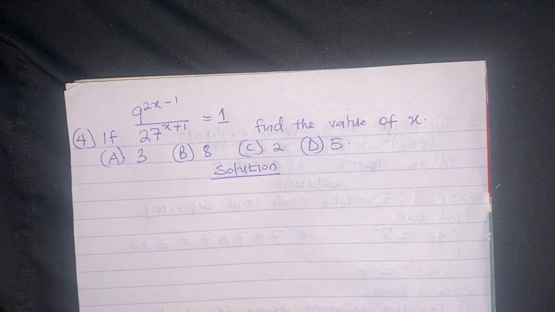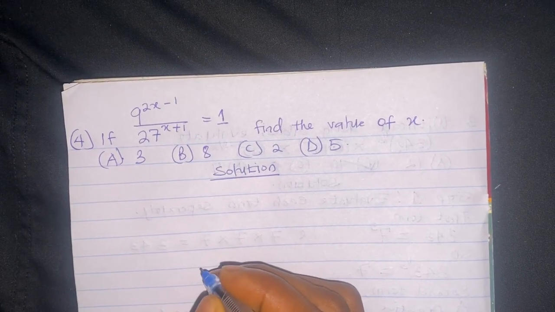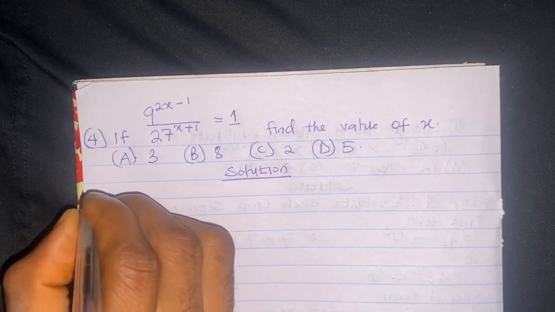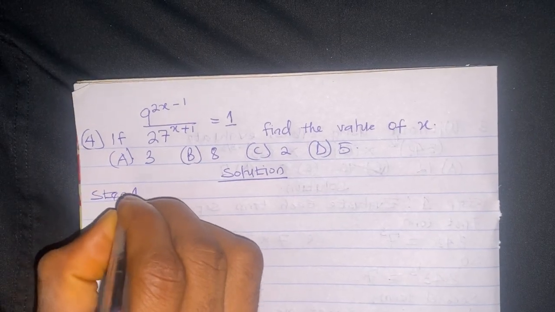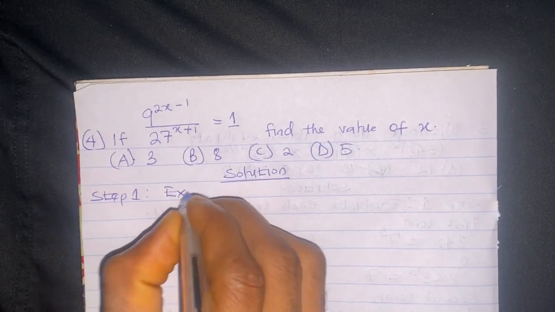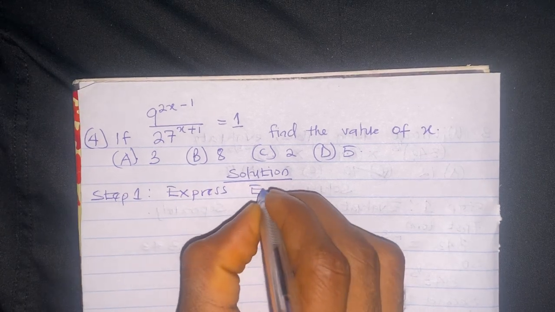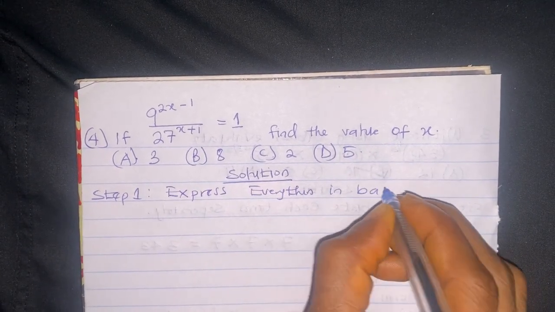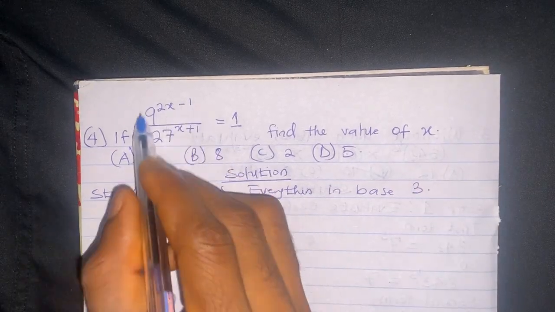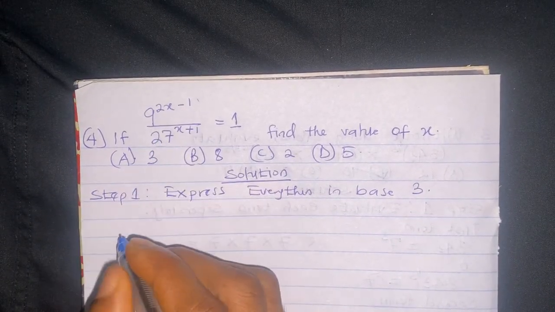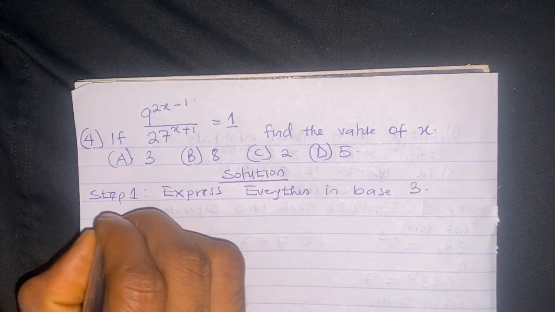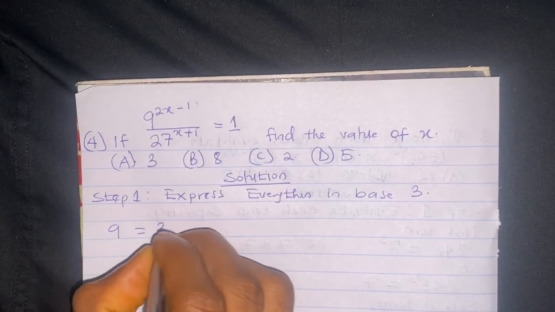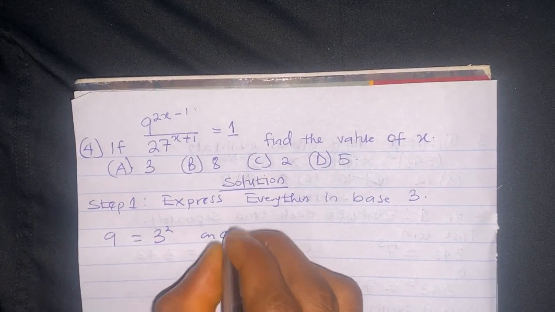So step 1, we have to express everything in base 3. Express every single thing in base 3. If we do that, if we express 9 in base 3, we have 9 is equal to 3 raised to power 2. 3 squared, which is 3 times 3, will give us 9.